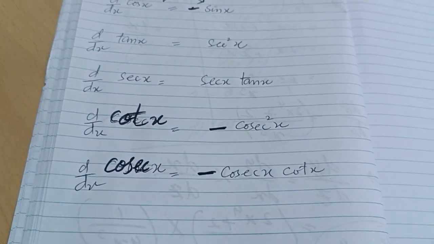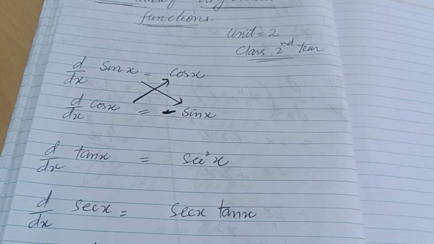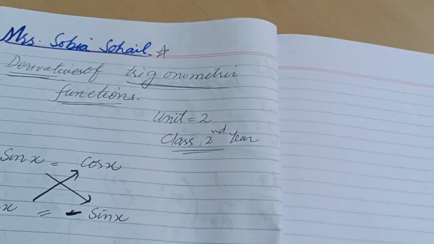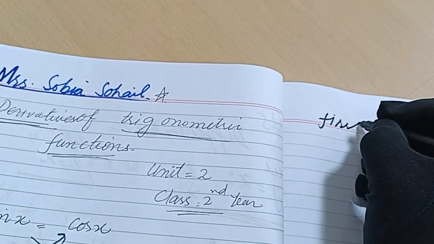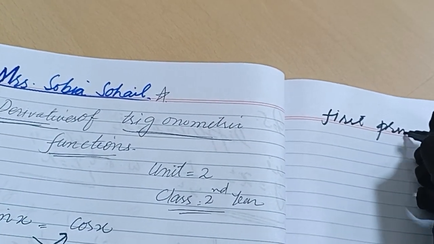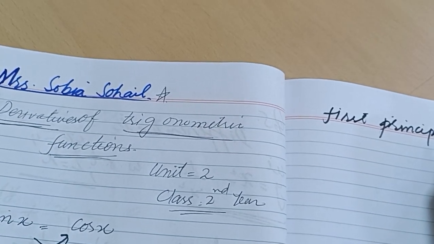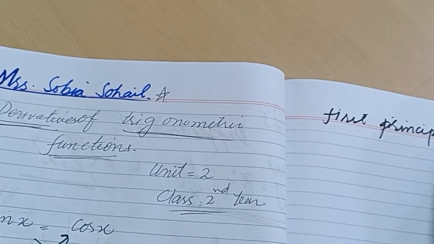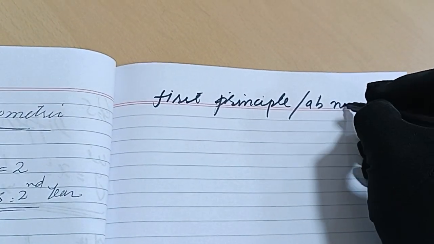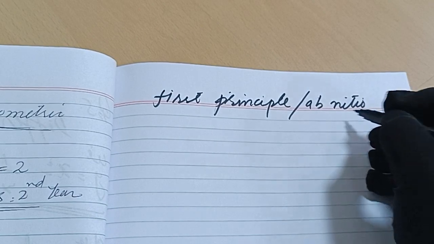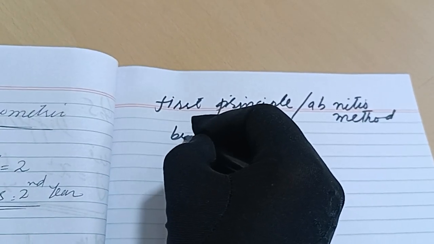Now these are the derivatives, and you can go to their proof also, that is how to derive them by first principle. The question could be like by first principle, or by ab initio method, or it is also called by definition.